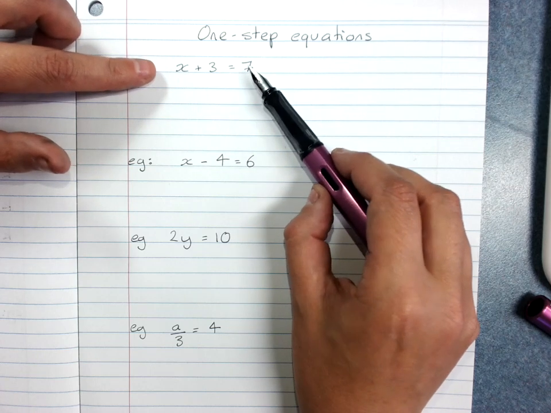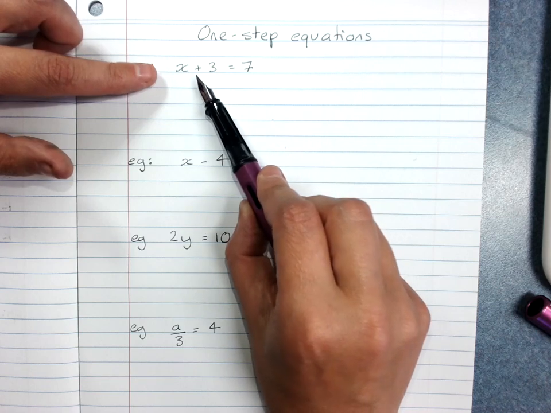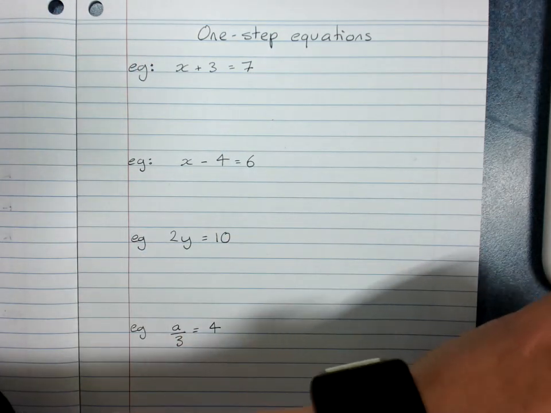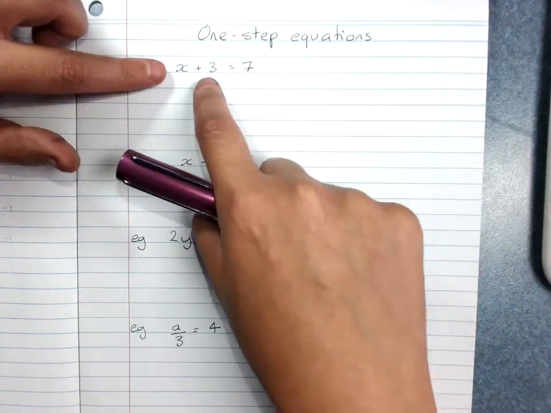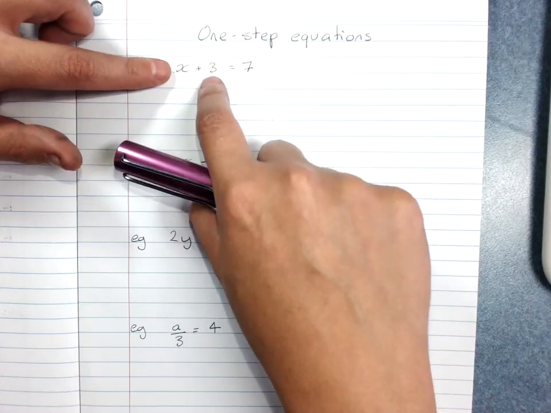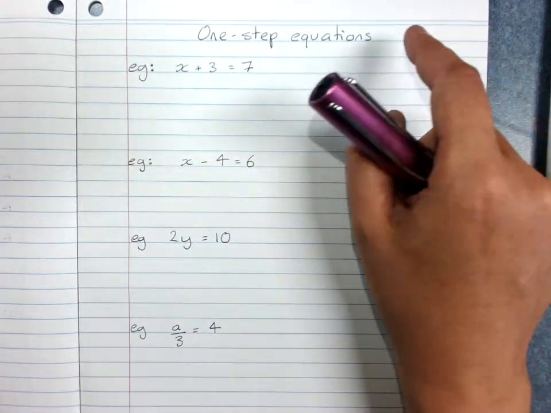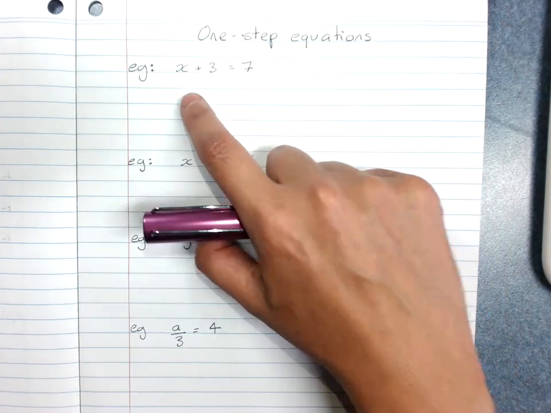So to find out what I started with, I've got to reverse what was done to X. So here, what was done to X is 3 was added to X, and I got 7. I'm going to have to take away that 3 from the 7 to find out what X was.